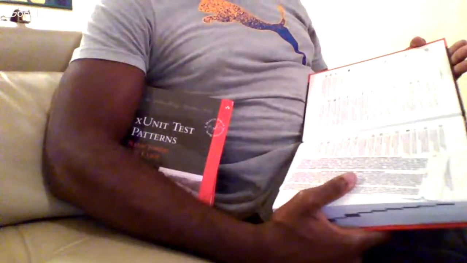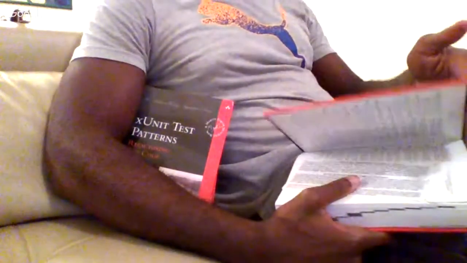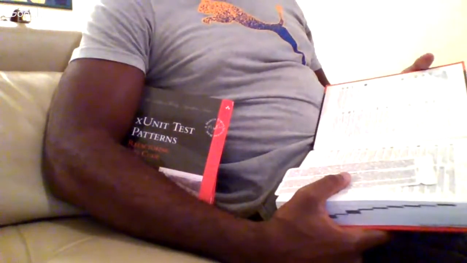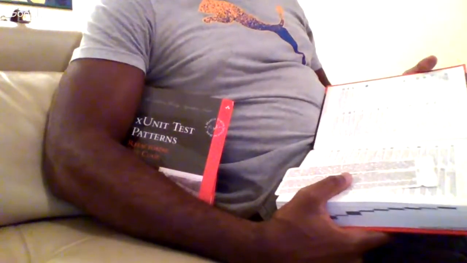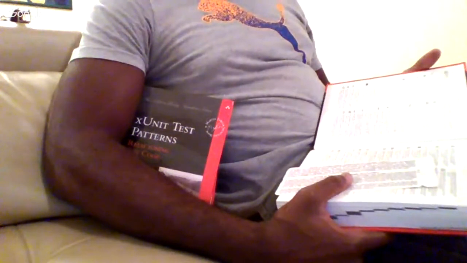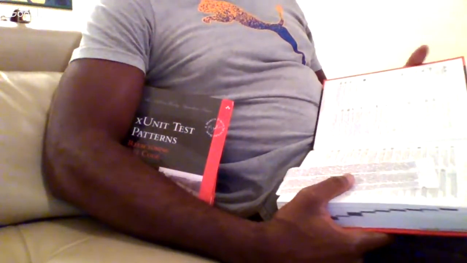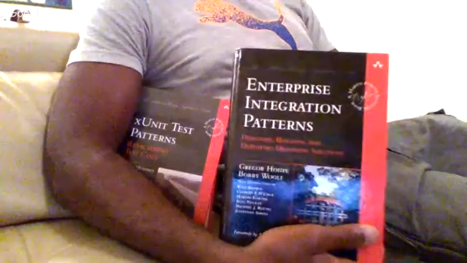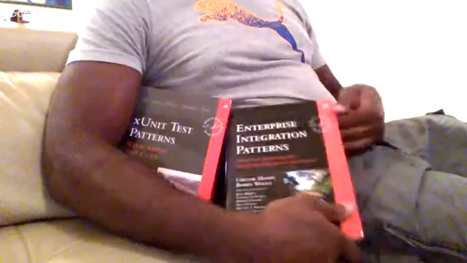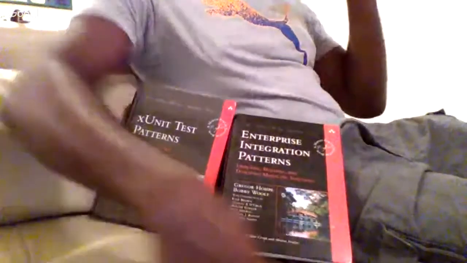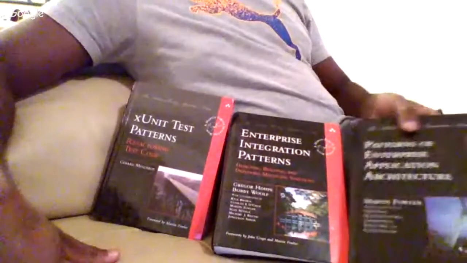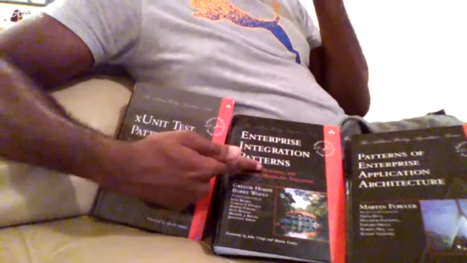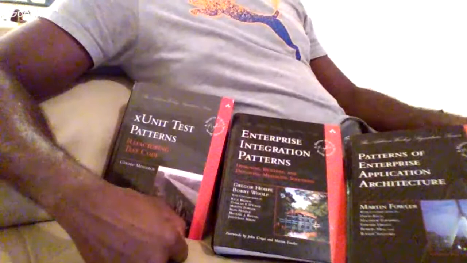And they also talk about, this one is enterprise integration patterns. This talks about message filter and message broker and message bus and a whole bunch of other wonderful things when it comes to routing messages. And so it basically goes into detail about when to leverage enterprise integration patterns when you're dealing with distributed systems.